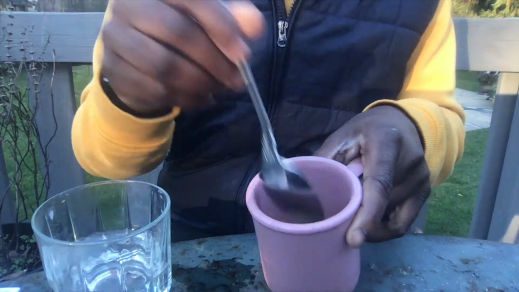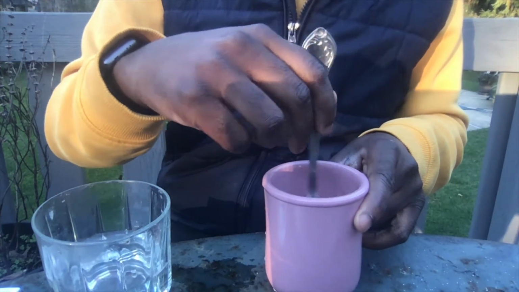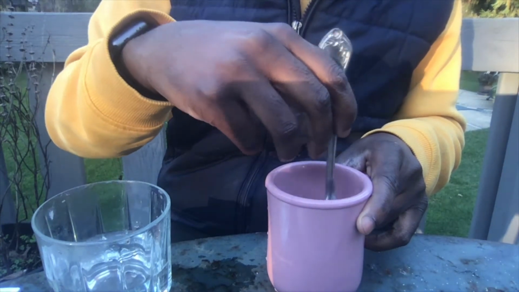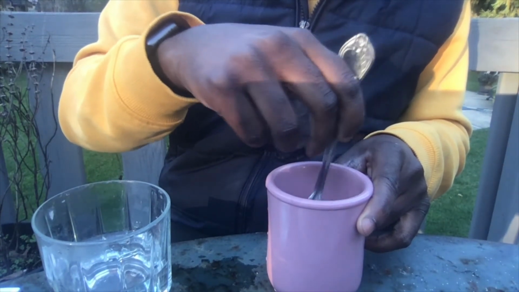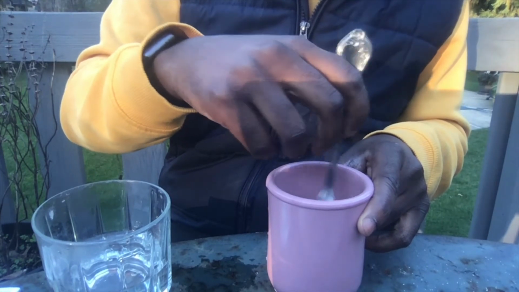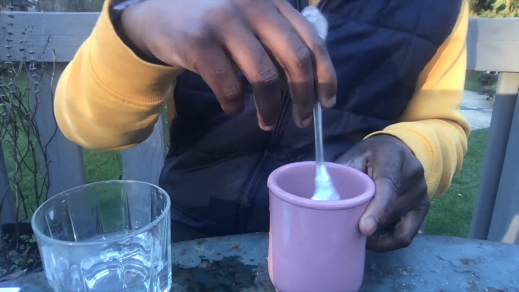Kind of hard to see. I couldn't find any more clear glasses. But I'm just mixing up this warm water and yeast solution.